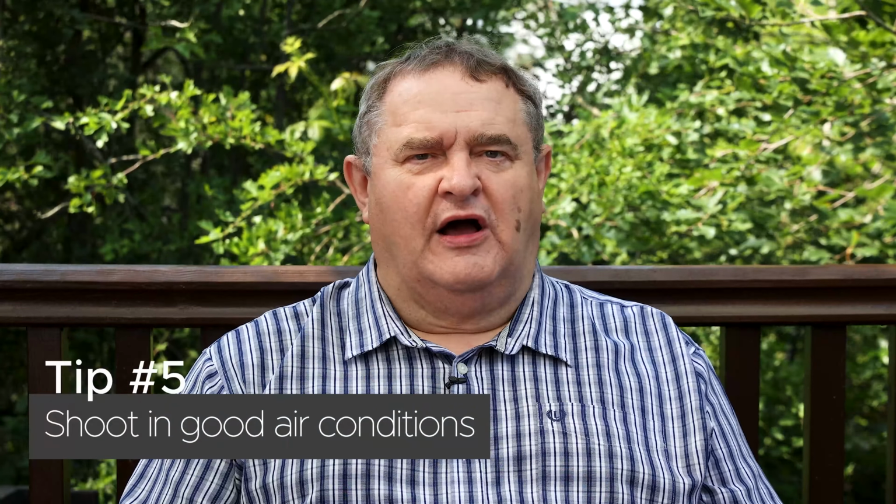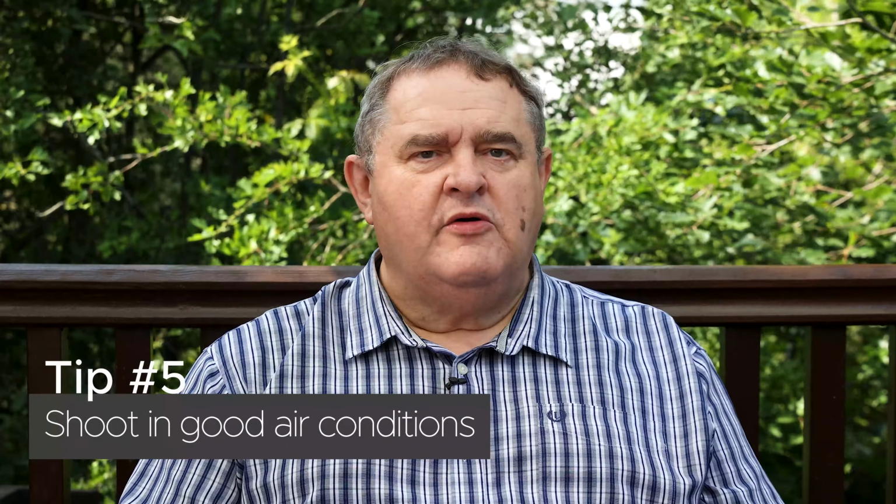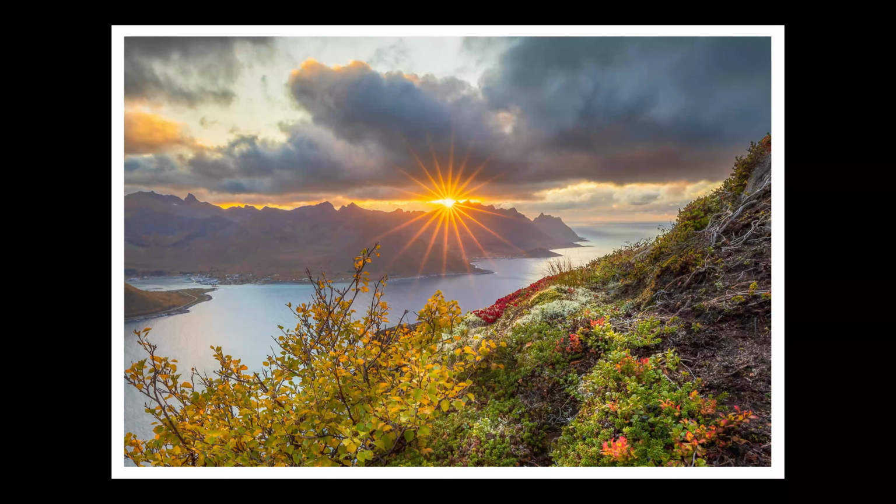Tip number 5. Look for a clear piece of sky. Haze, mist or smoke can diffuse the light of the sun, so it's no longer a point of light. You can see how thin cloud in this shot has diminished the sunburst effect. However, the sky doesn't need to be completely clear. A clear gap in the clouds can help create a dramatic effect.